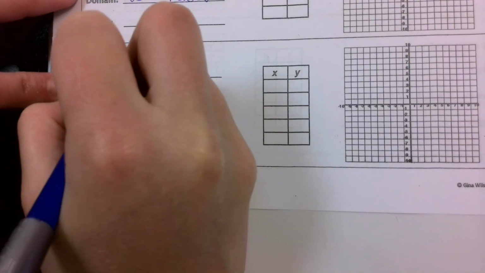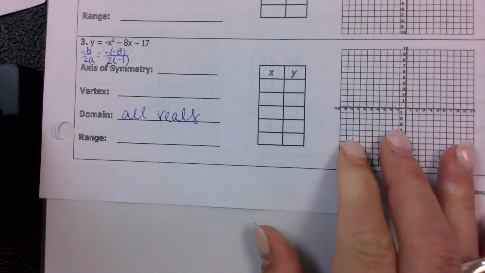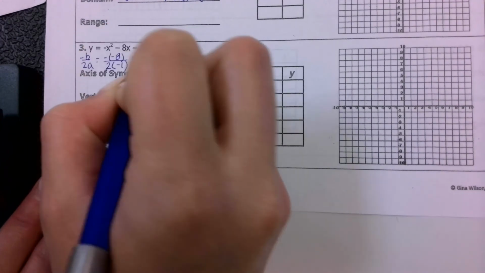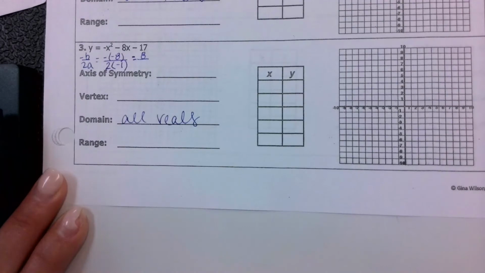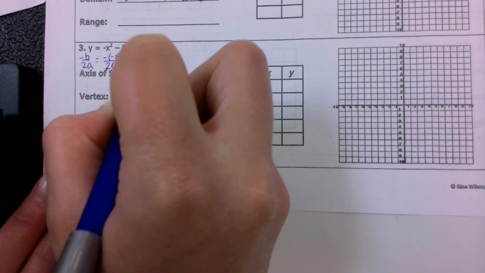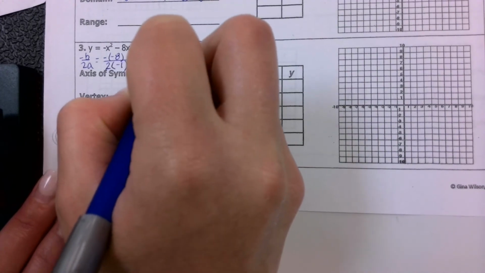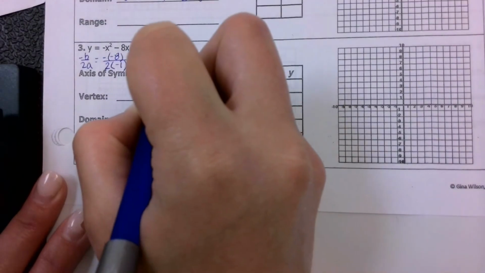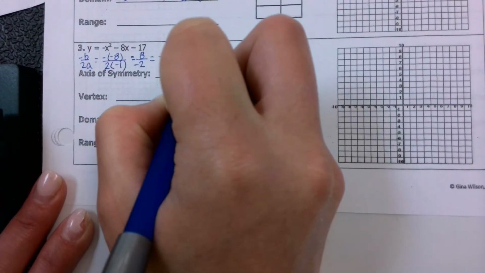Negative 1. So negative 8. What is that? Positive 8. 2 times negative 1 gives you what? Negative 2. So what's 8 divided by negative 2? Negative 4. So your axis of symmetry is what? Good. X equals negative 4.